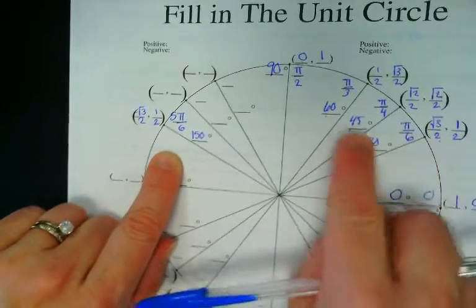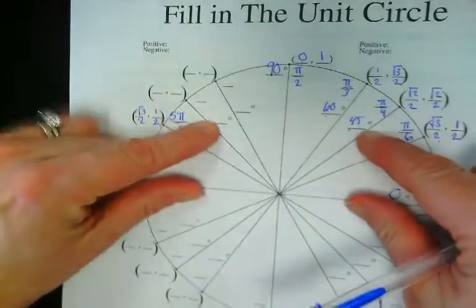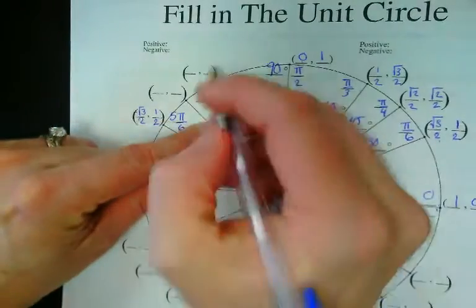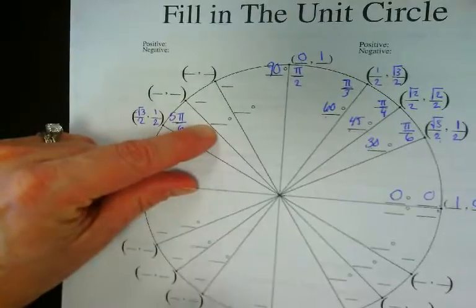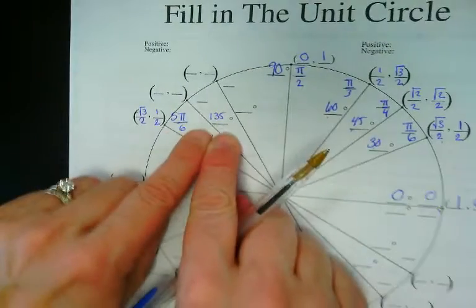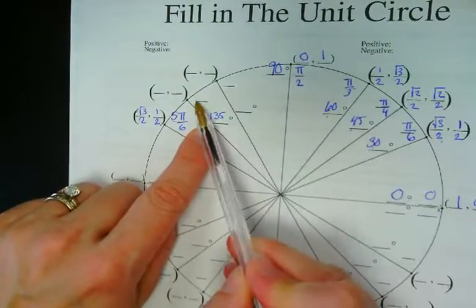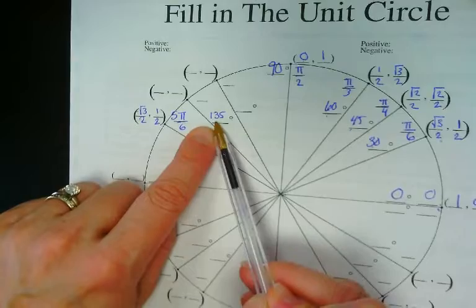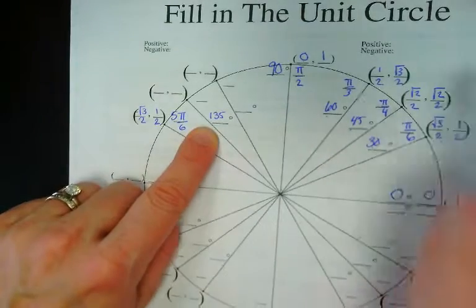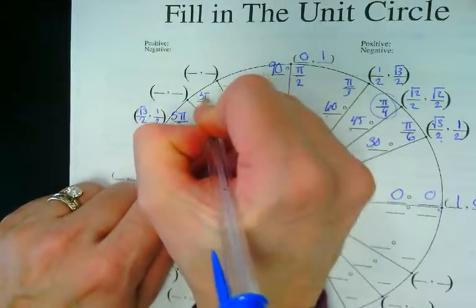All right, let's do the 45. This is 45 away, so this is 45 away. What does that make that angle? 135. Remember, it's got to be between 90 and 180. 135. How many 45s are in 135? So that's 3 of these. So that's 3 pi over 4.